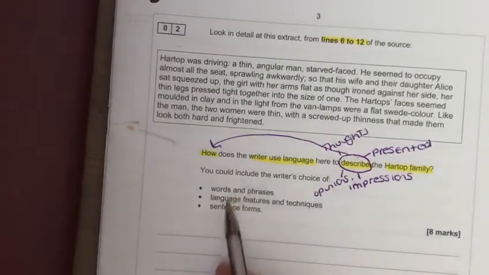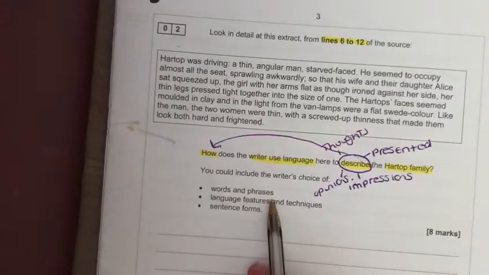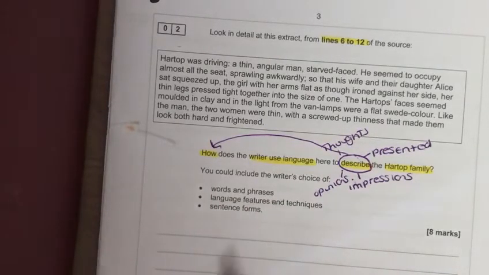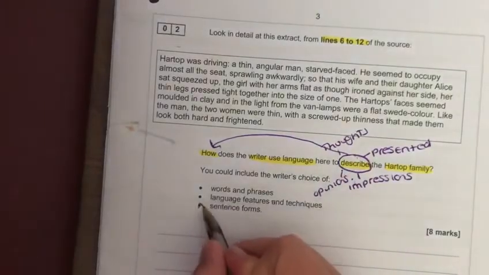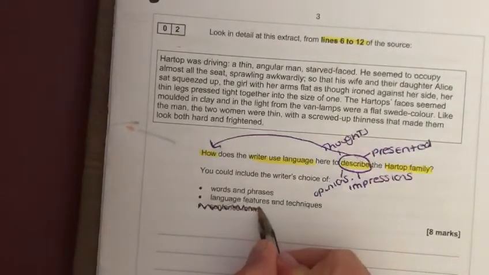Those methods can be anything such as words or phrases, so we could be looking at adjectives, verbs, nouns, adverbs. We can also look at language features and techniques, so perhaps any metaphors, similes, personification, any repetition. Anything like that would do. The last one is sentence forms, and we should know by now that sentence forms is one that we don't tend to focus on, as it is a little bit harder, and actually you can get the marks from commenting on the top 2 bullet points.